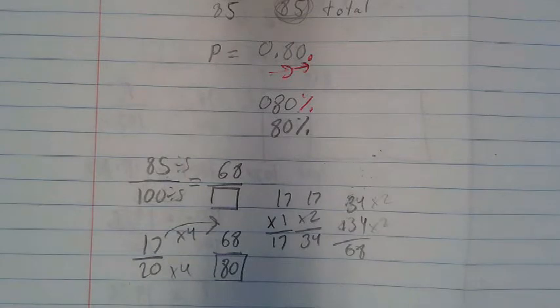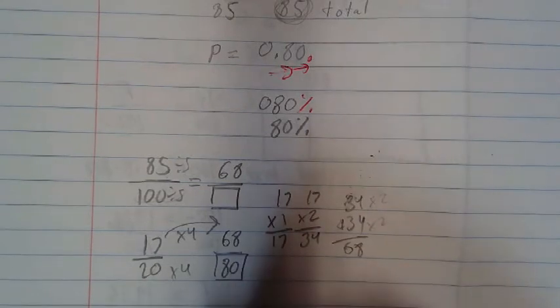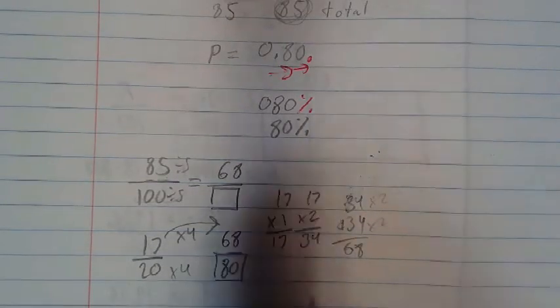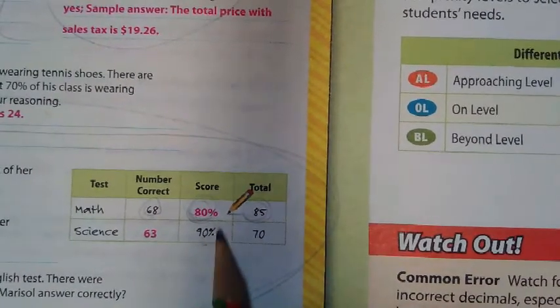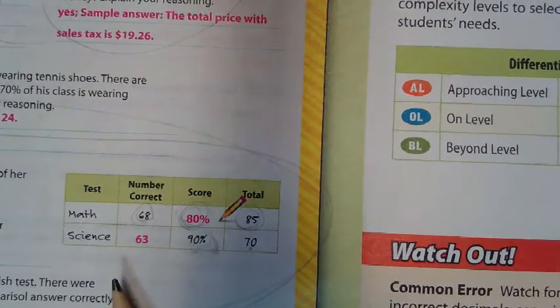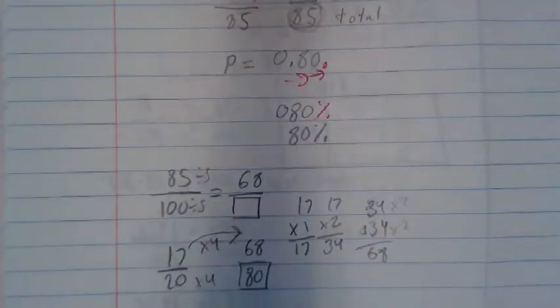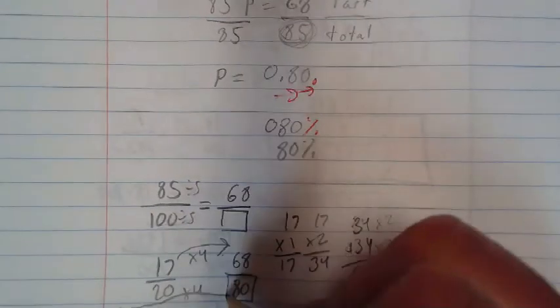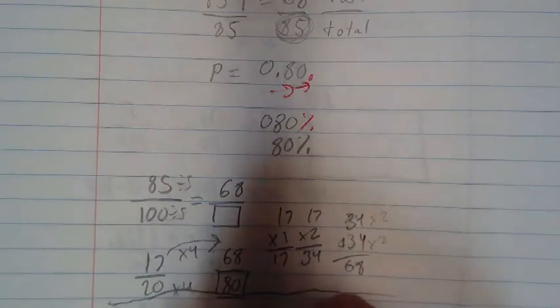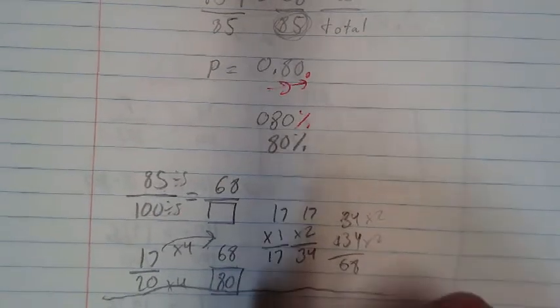Now we have to figure out the science. Okay, completing the table. We have 90%. We have the total. Here, let me show you what I'm looking at in case you're confused. Percent of something, 90% of 70 is what? And actually, if you think about it, I just kind of gave you the question. I set it up for you. 90% of 70 is what?